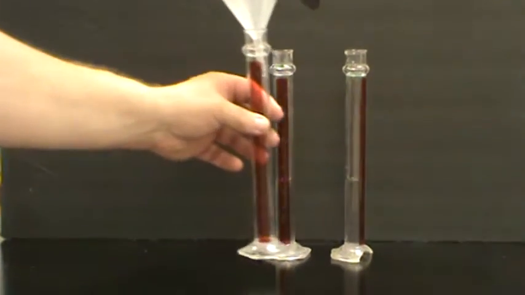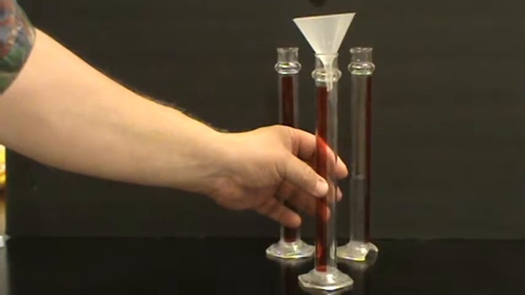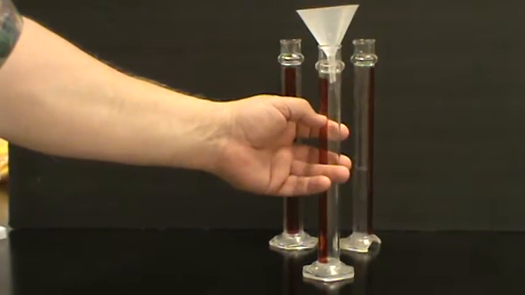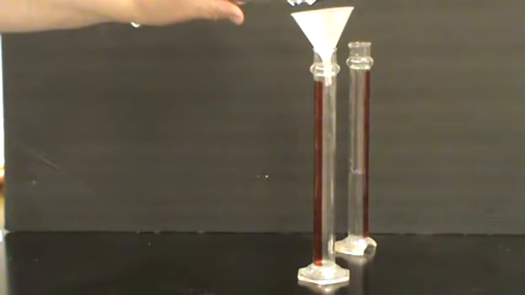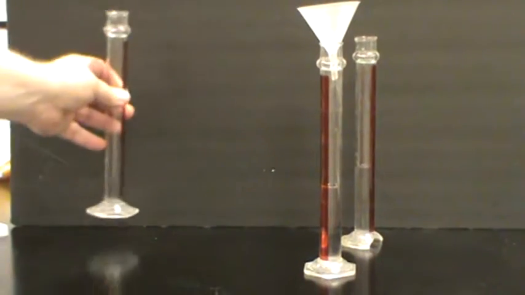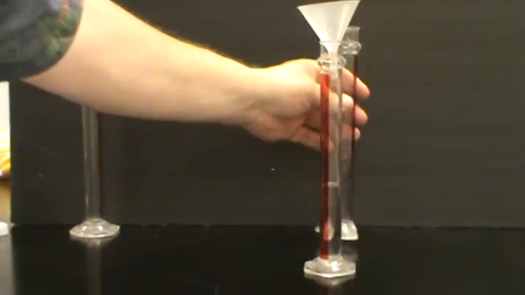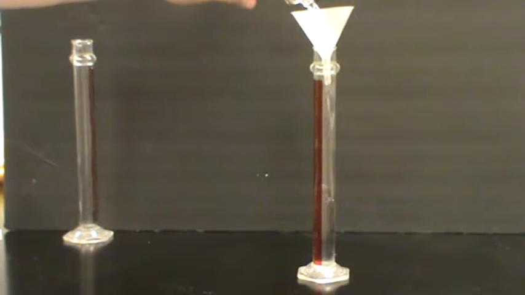First thing I'm going to do, though, is let me move this up here in front. Let me turn him just a little bit. We're looking for this line right here. First off, let's just prove that 25 and 25 does equal 50. Here comes 25. Get that last drop in there. Very good. Here comes 25 more.